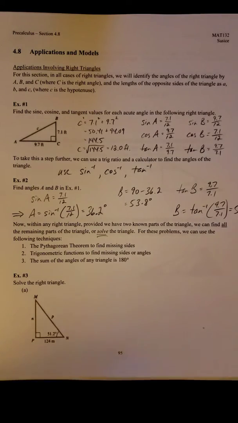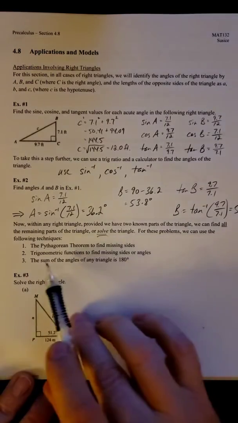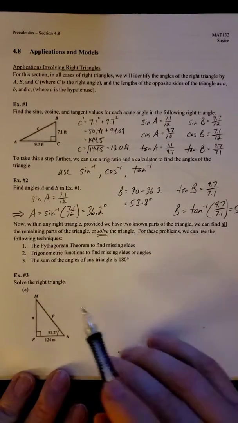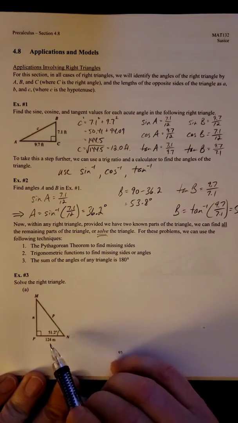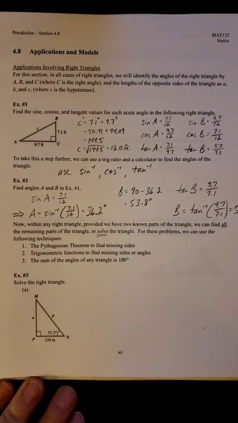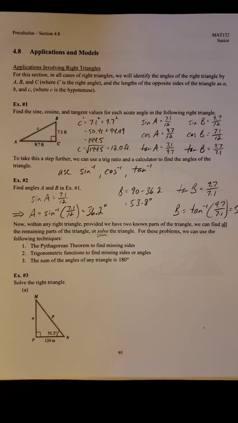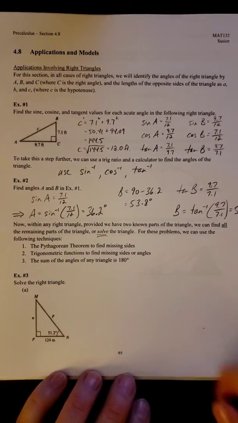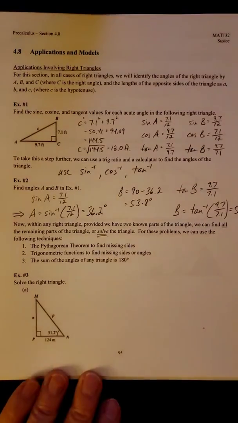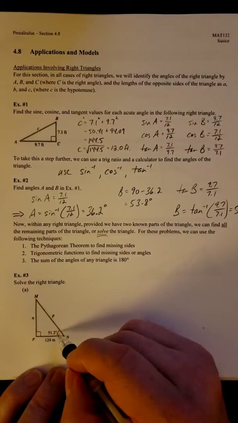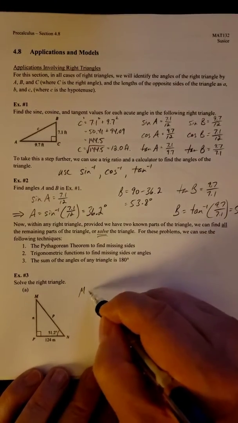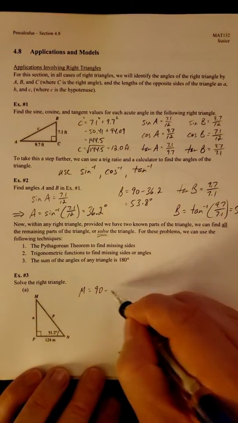Okay, so now we get into the fun part of actually solving right triangles. Again, we can use any of these methods to help us do that. In this case, they're giving us an angle and one of the sides; we're missing a couple of sides and an angle, and it doesn't matter what order you do this in. Whatever's easiest. In my opinion, if they give you one angle, let's find the missing one. In this case, angle N is 51.2, so angle M should be 90 minus that.